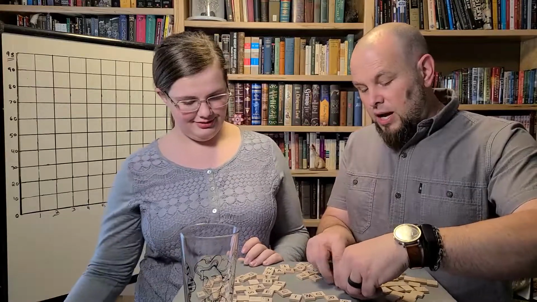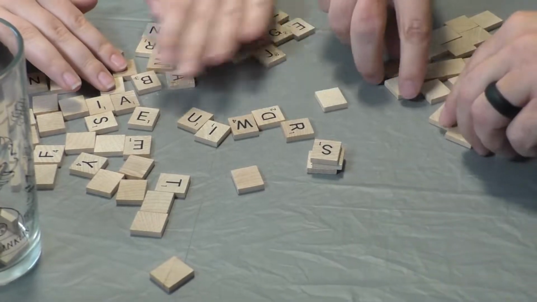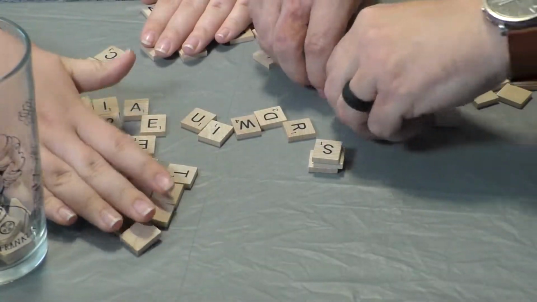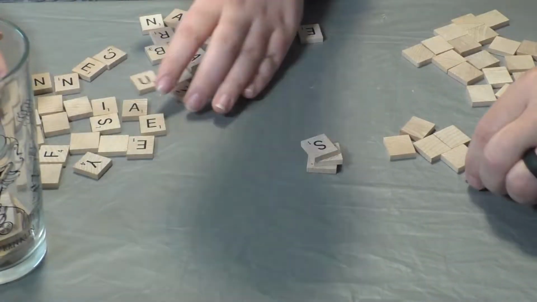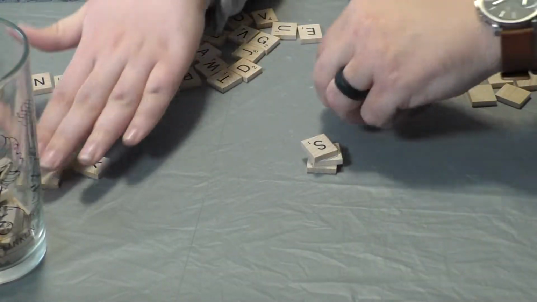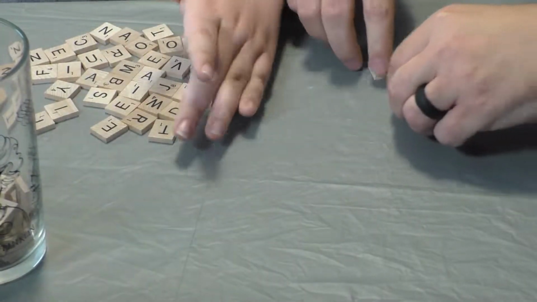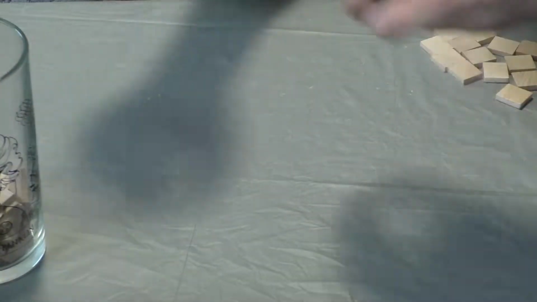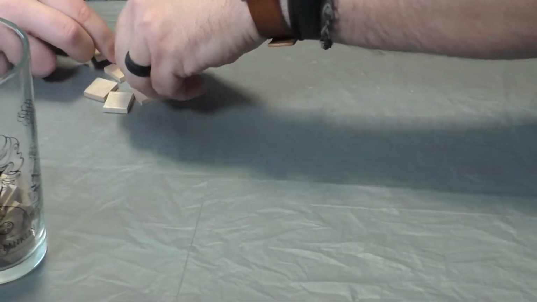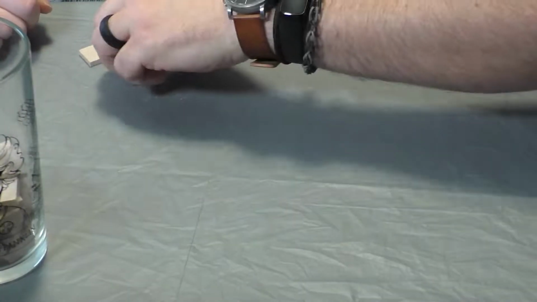Okay, so I have 2, 4, 6, 8, 10, 12, 14, 16, 18, 20, 22, 23, 24, and so on up to 49, which is half of 98.